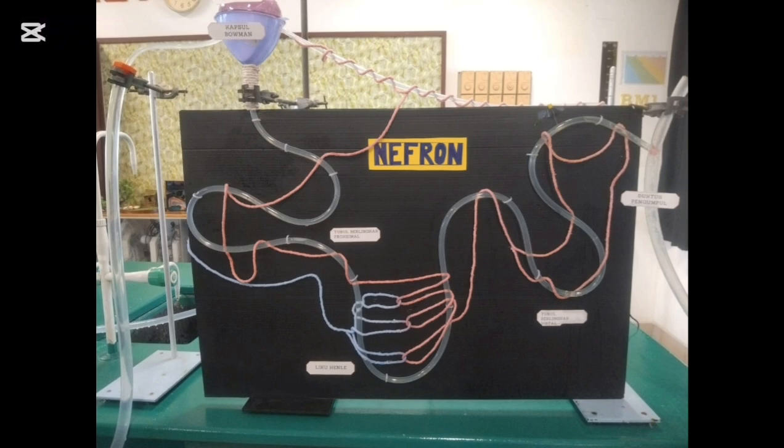Now, I will explain how we built this nephron. First of all, we use a water pressure pump to represent our heart, which will make the blood flow through the arteries. And as you can see here, there are a lot of small pieces of plastic which represent the large molecules in the blood plasma, such as red blood cells, platelets, and plasma proteins.